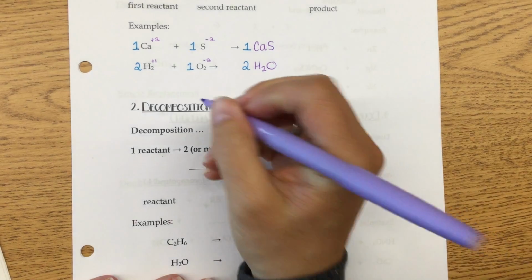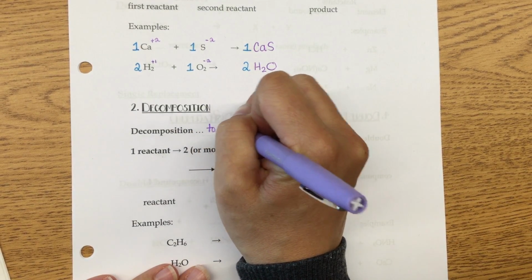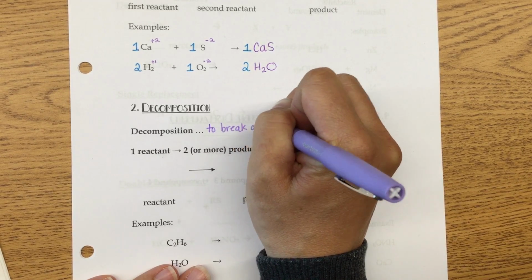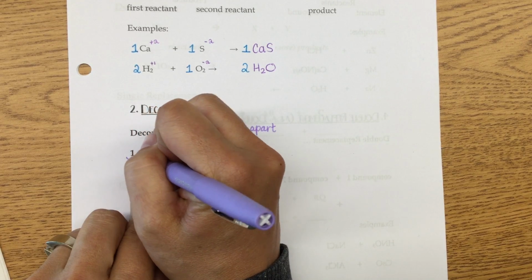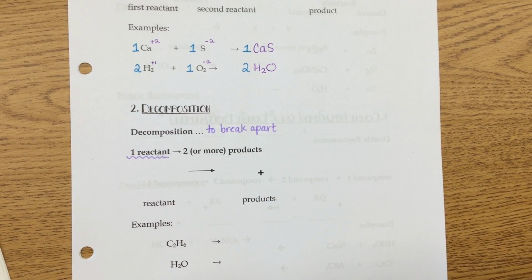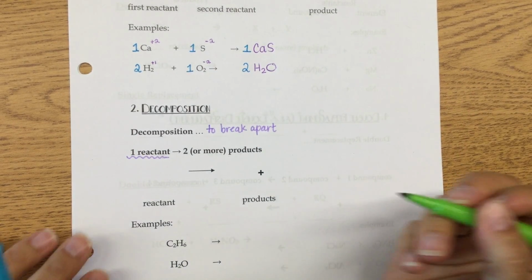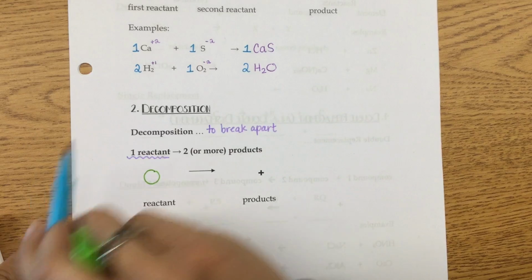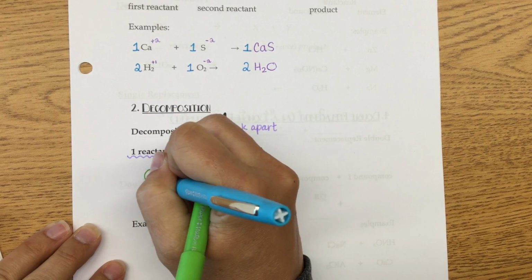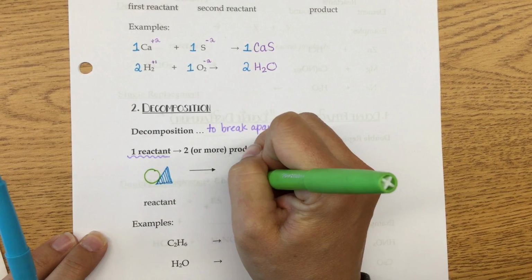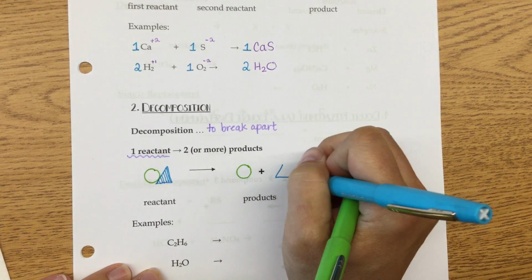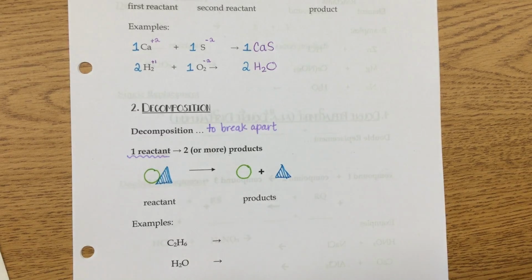Next one, what is decomposition? Well, if you think about decomp, okay, to break apart. When something decomposes, it's rotting in your backyard, right? It's breaking apart. Okay, so here the big key is you look for one reactant. If it has one reactant, then you know that it's going to decompose. Okay, so here I'll just draw 1 item, and then it's going to break down into just a circle and just the triangle, into 2 products. It can be more than 2 products, this just happens to be 2.